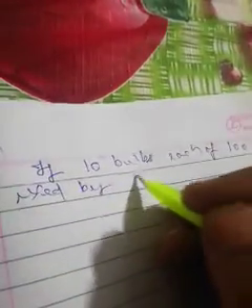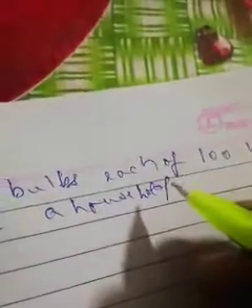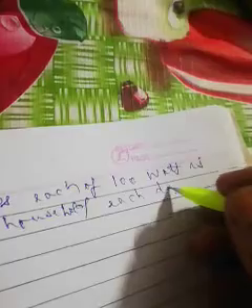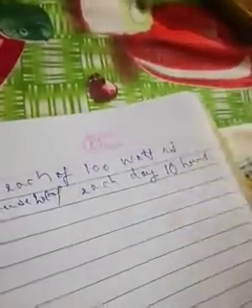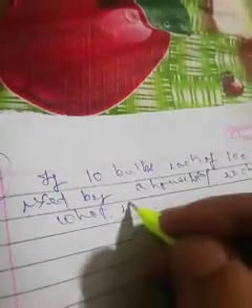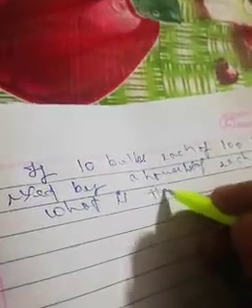If 10 bulbs, each of 100 watt, are used by a household ten hours each day, what is the total bill of the month?